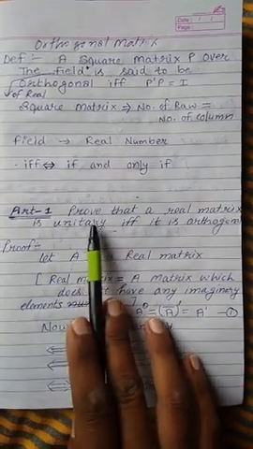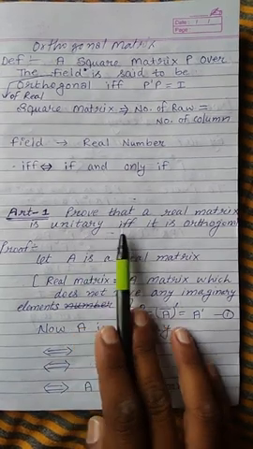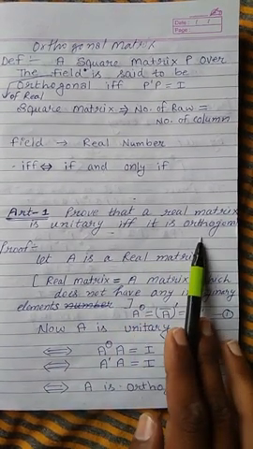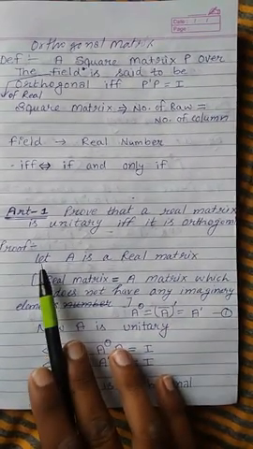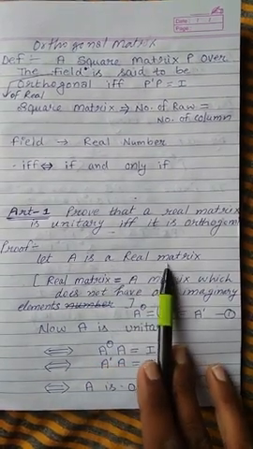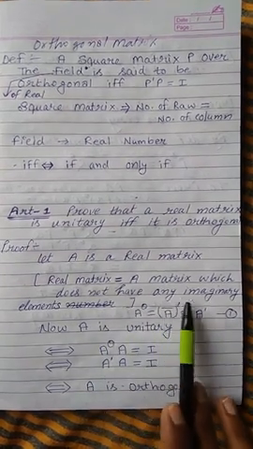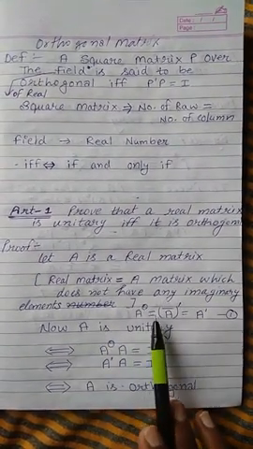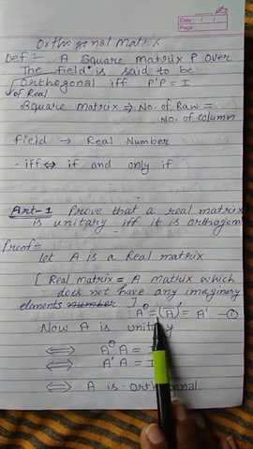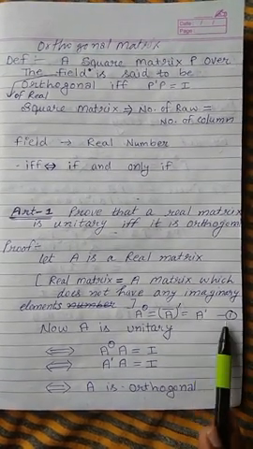Article number 1. Prove that a real matrix is unitary if and only if it is orthogonal. Let A be a real matrix, a real matrix which does not have any imaginary element. So A theta is equal to A bar transpose, which is equal to A transpose.